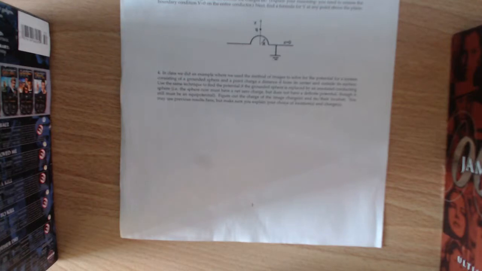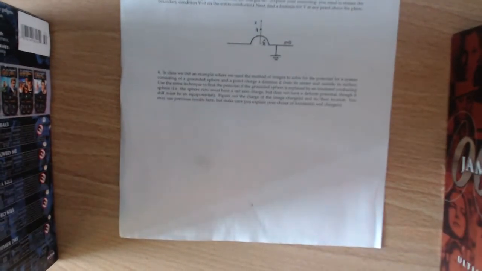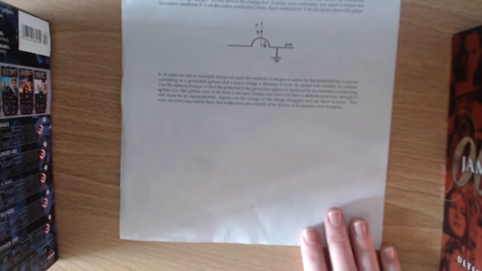So we basically had a sphere that was grounded and then we removed it from ground so it has a net charge of 0. But that doesn't mean it has a definite potential. But it still must be equipotential. So we're going to figure out the charge of the image charges and their locations, and we can use previous results here, but we're going to explain ourselves.